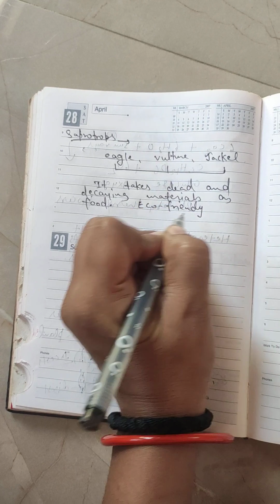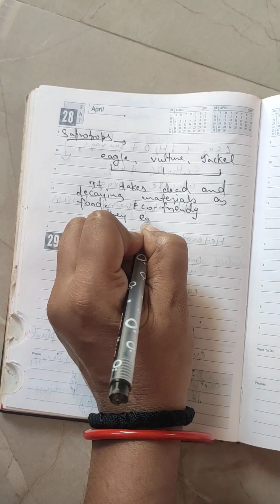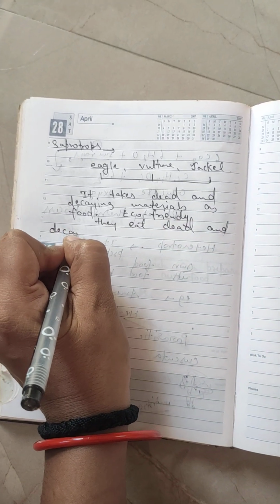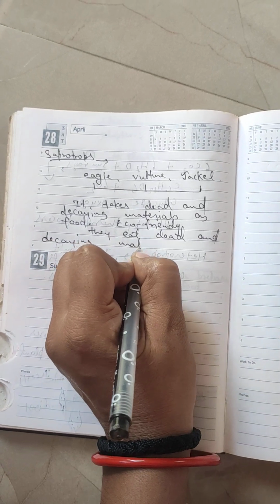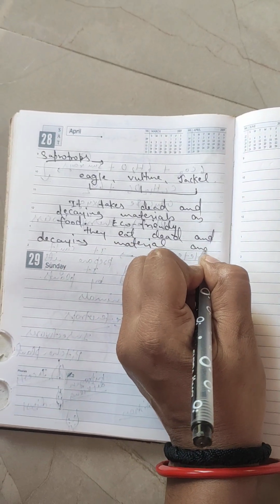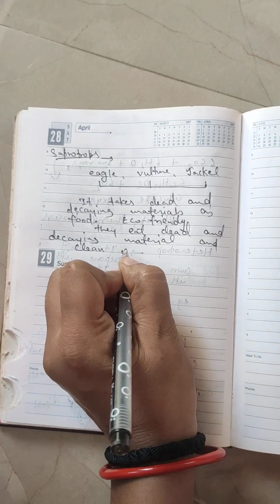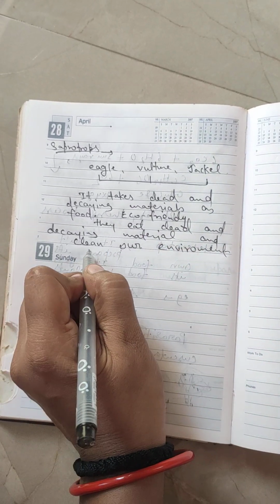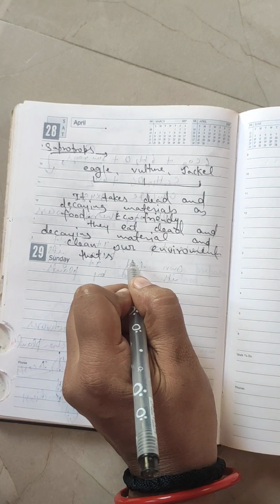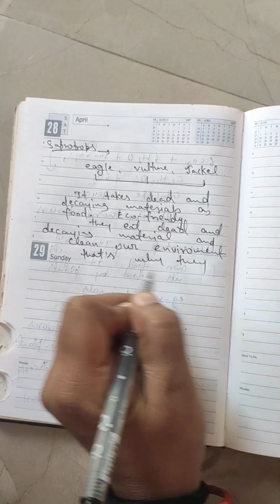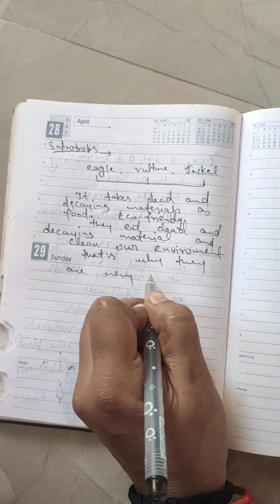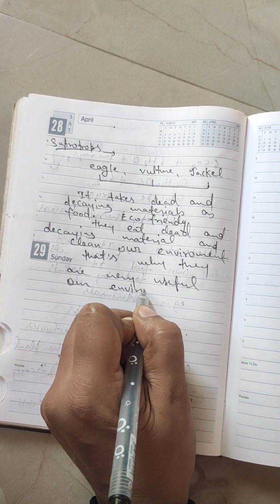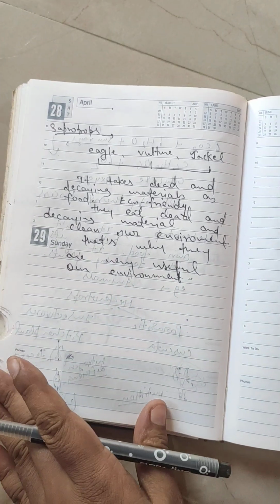Why? Because they eat dead and decaying material and clean our environment. That's why they are very, very useful for our environment. So I hope you will understand all these topics.